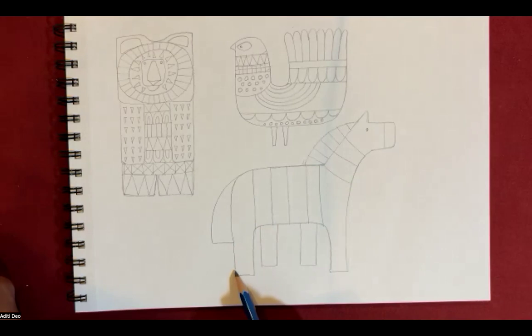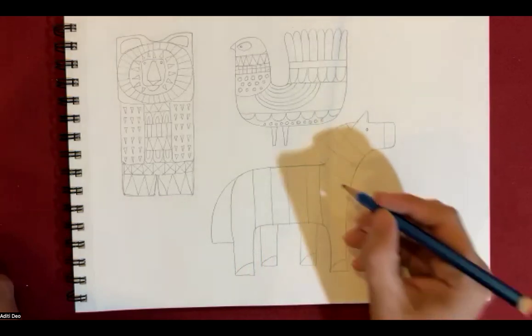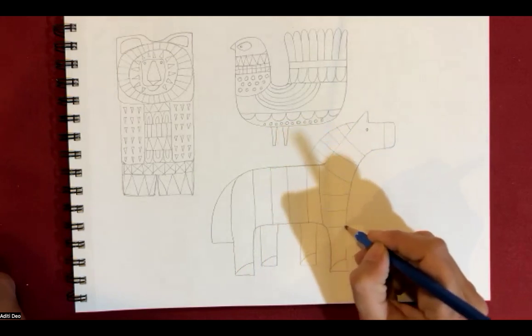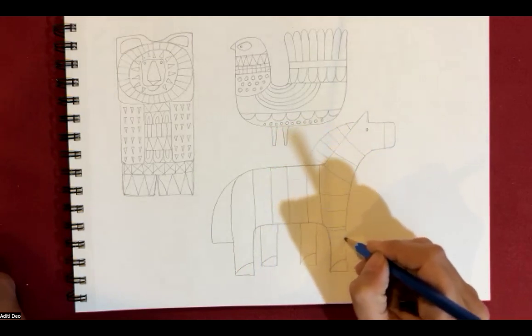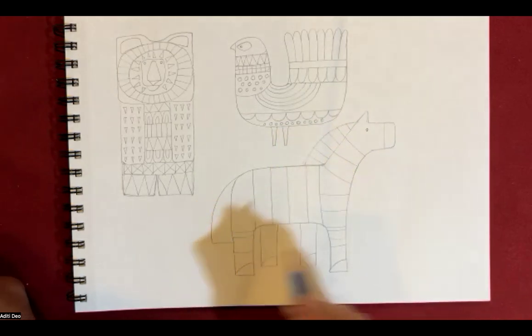Now the horse's feet are like this. So you can make a quarter of a circle like that. And then we can make a separate design on the front and back leg.